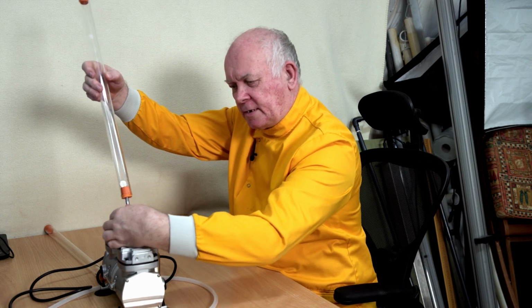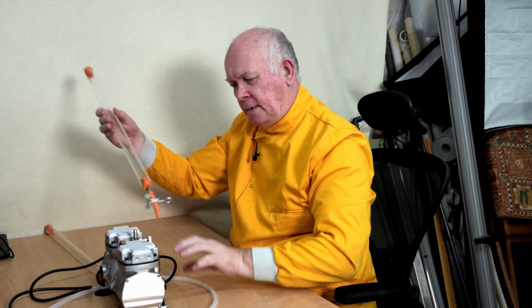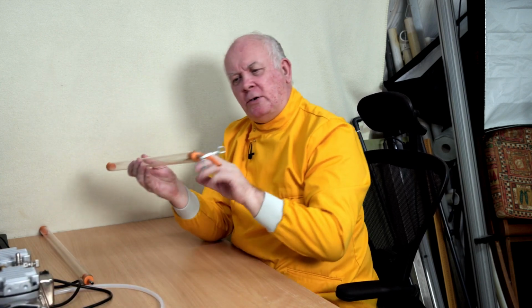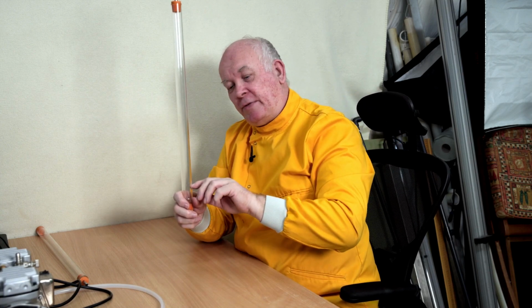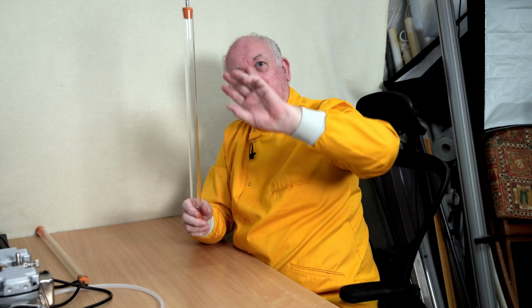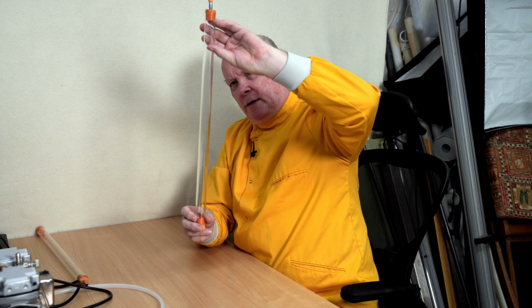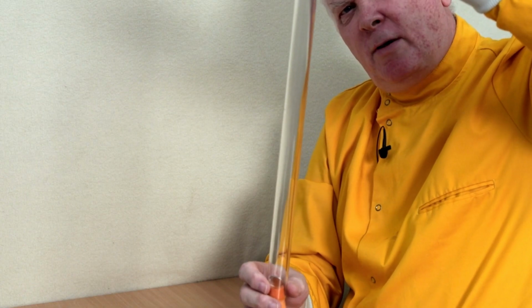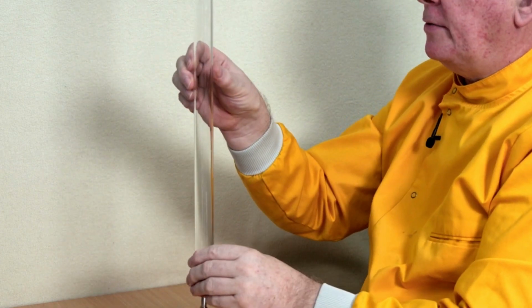I'll seal it, clamp it, and then we've got no air in here, and so in theory, if there's no air resistance like on the moon or in space, then these should fall down. Of course they won't fall down in space very well, but they will hopefully if I get this going.